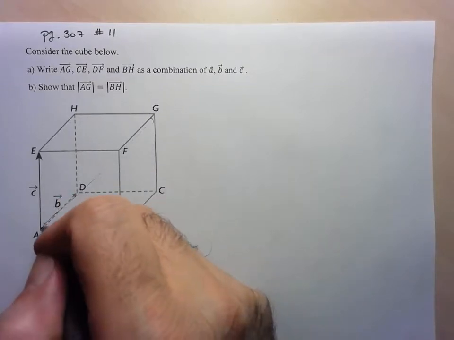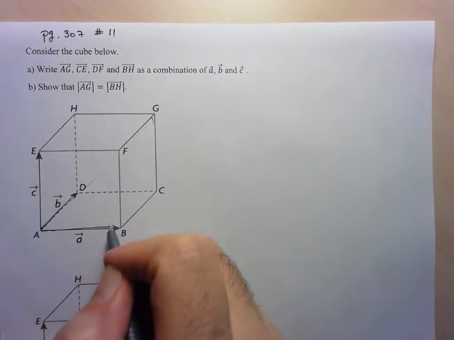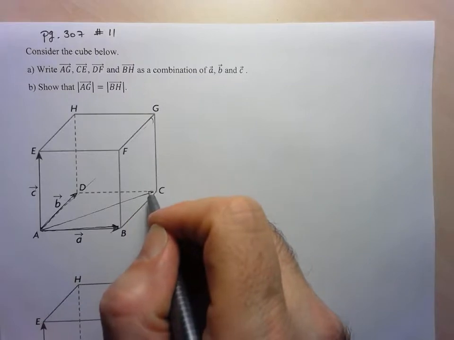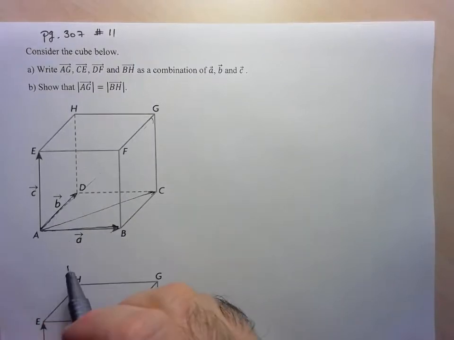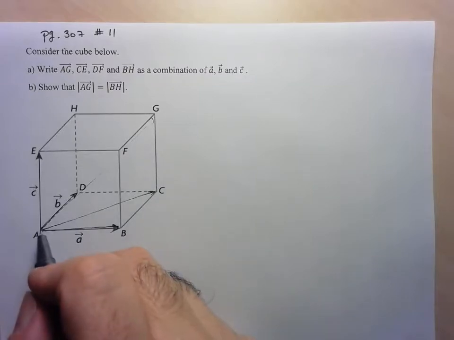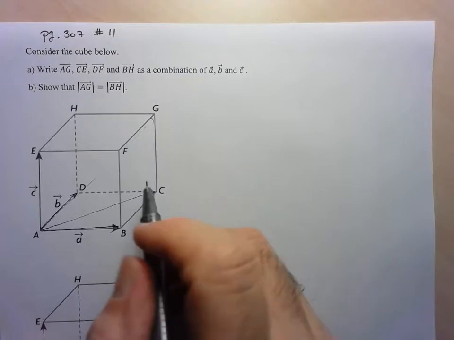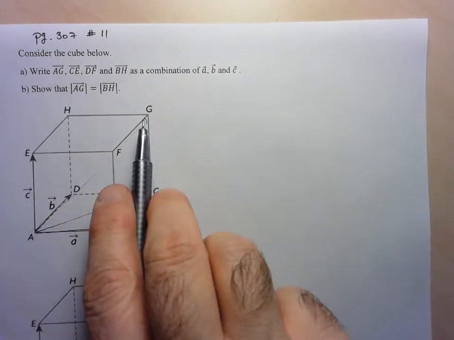So I notice here that if I add vector B and vector A, I'm just going to get the vector that's the diagonal of the square at the base. Then I could take this vector A plus B, and to that take vector C and move it over, which I'm allowed to do.